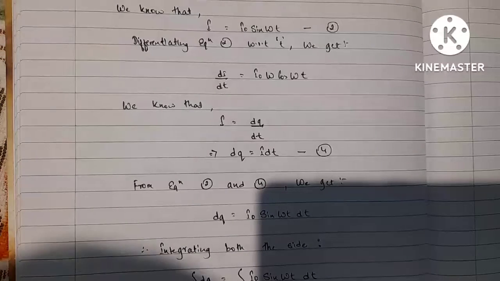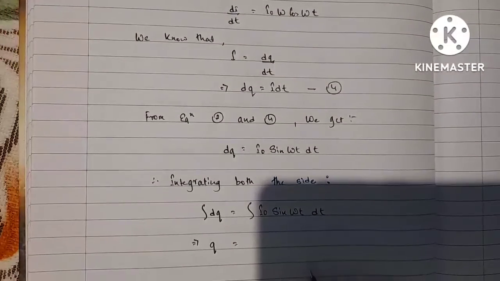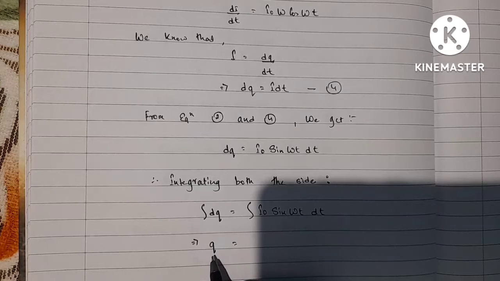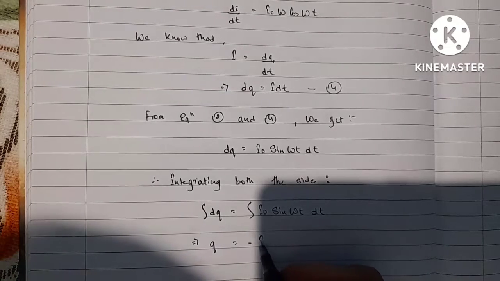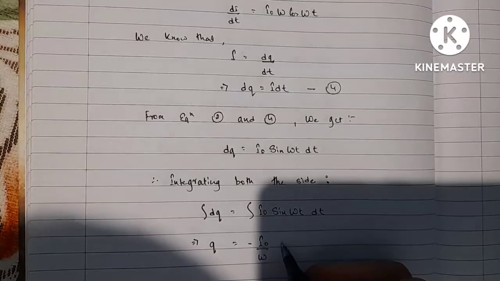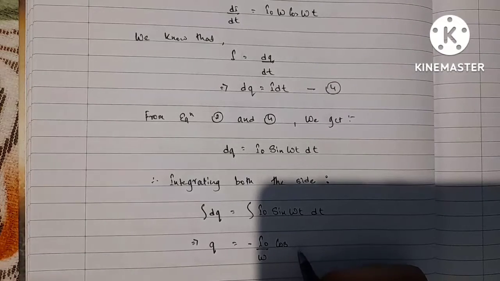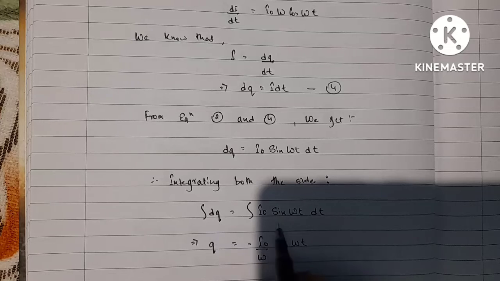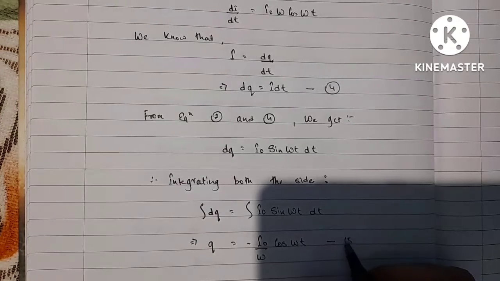So the integration of dq will be q, and the integration of I naught sine omega t dt will be minus I naught by omega cos omega t, since the integration of sine is minus cos. So integrating this we get this. So let us put this as equation number 5.